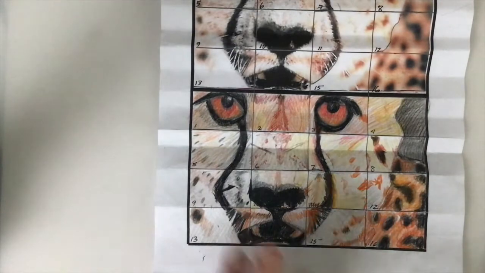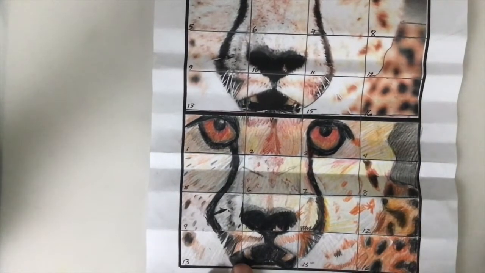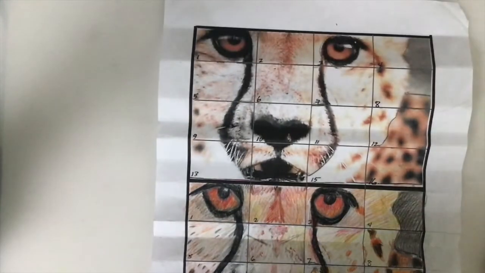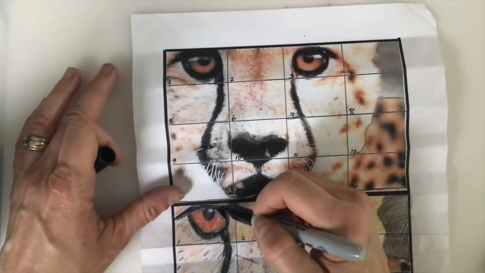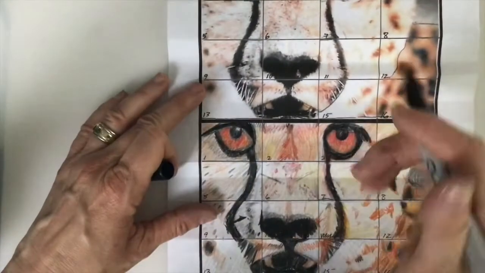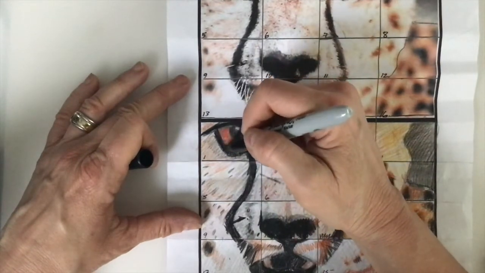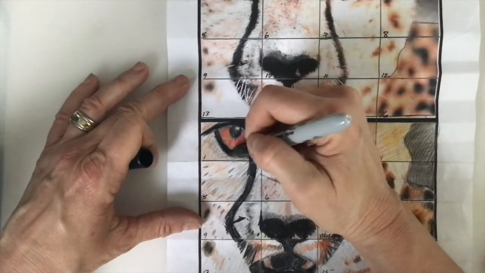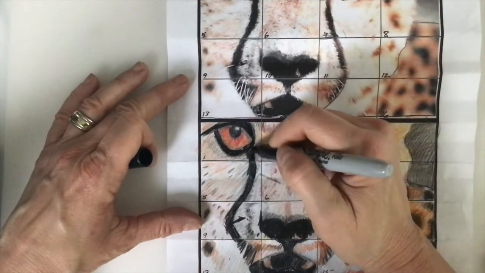But then the other thing you can do is finally, we haven't really used that black marker at all. If you really want to get some black, you can come in here and say, well, I want a really intense black around those eyes. And I can go right in with my marker over the color pencil. I wouldn't do every inch of the color pencil, but I would just kind of say, okay, that's where the intensity is. I really want to show that off.